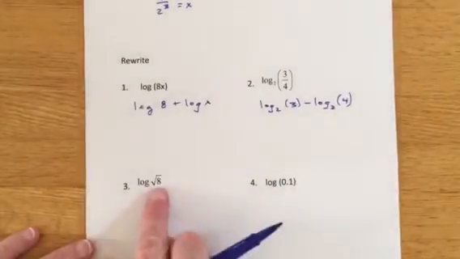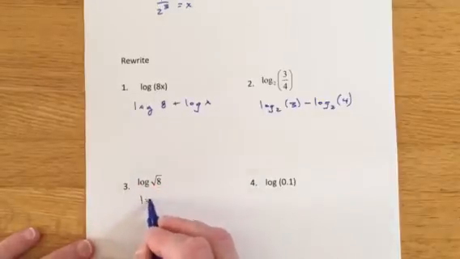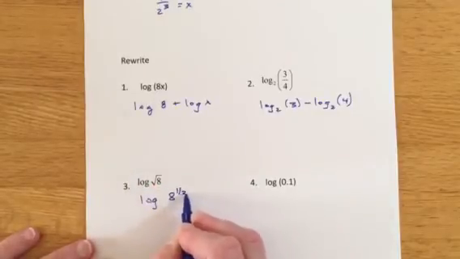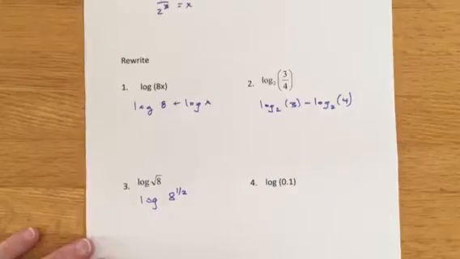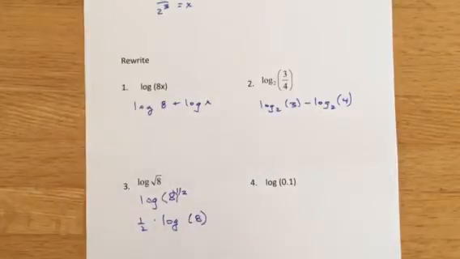Clearly not a product or quotient, but it is a power. Roots can be written as, instead of square root, 8 to the 1/2. And this is another log property that says if you have the log of some expression all raised to a power, that power can come down in front. So it'd be 1/2 times the log of 8.